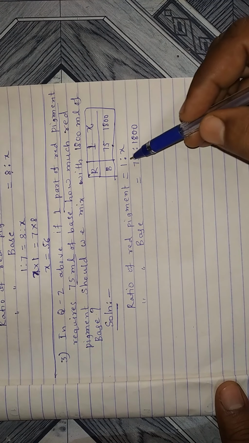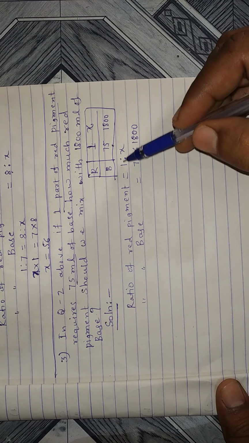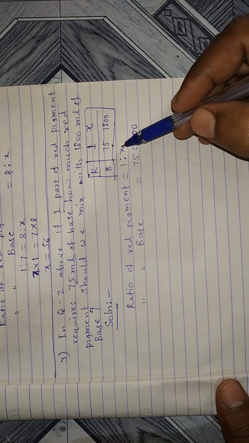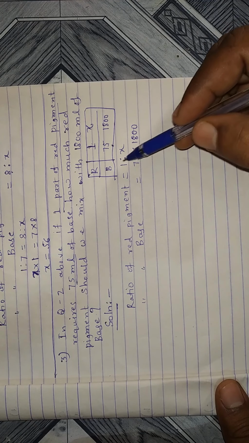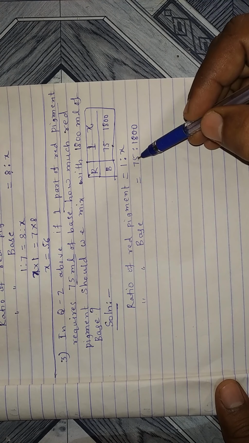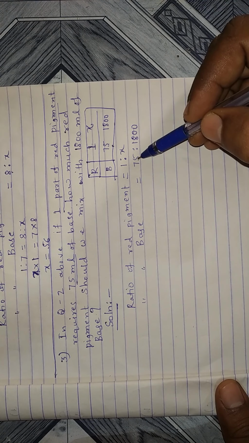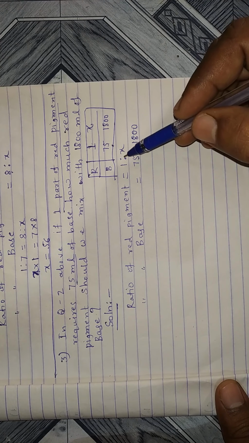See, students, when we are writing the ratios, we have to write only the red pigment here, and only the bases here. Don't interchange these numbers. You don't write 1:75 because this 75 is not a red pigment, it is a base. So we have to write the same quantities.